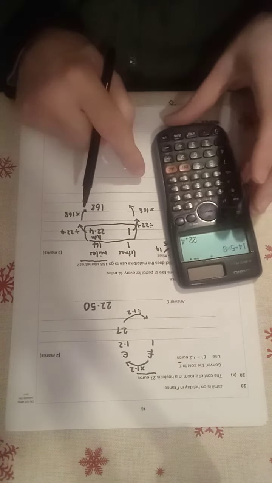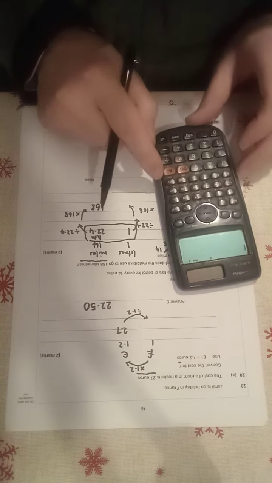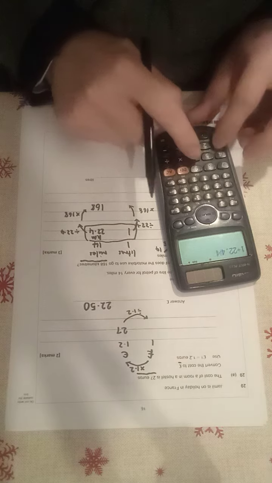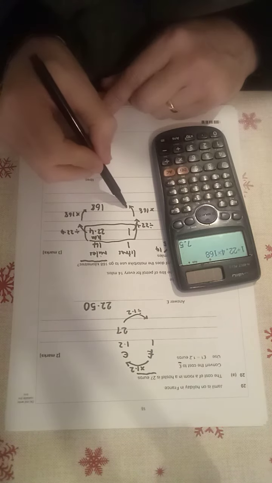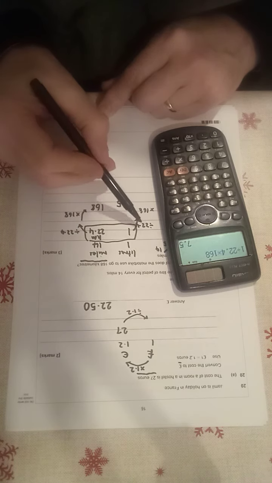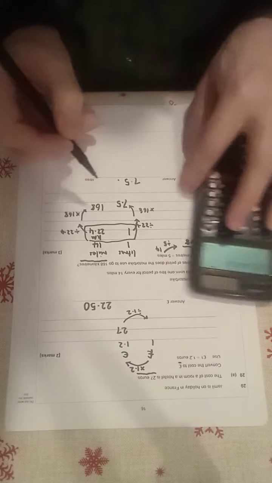So let's type that in. We're going to do 1 divided by 22.4, and then we're going to times it by 168, and we get 7.5. So 1 divided by 22.4 times by 168 gets you 7.5 litres.